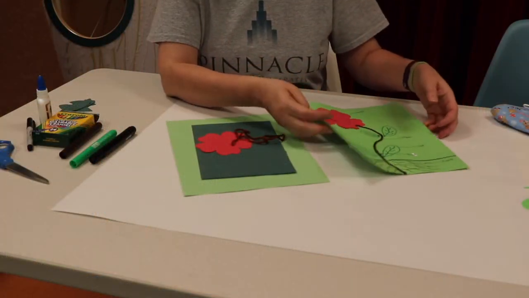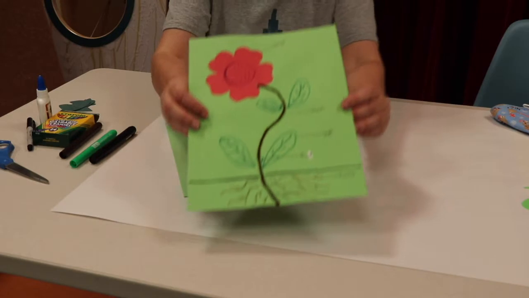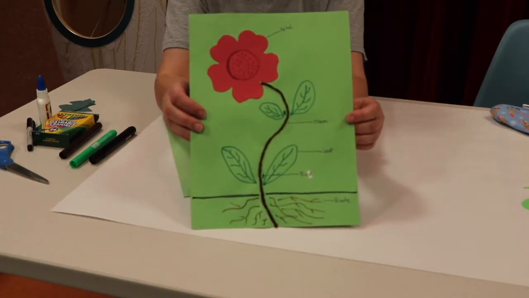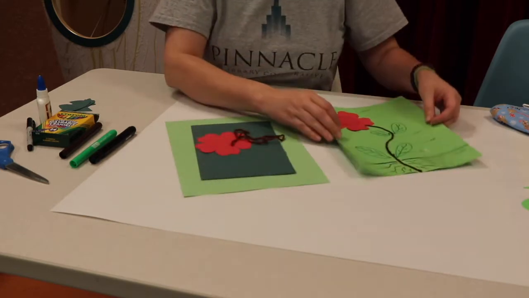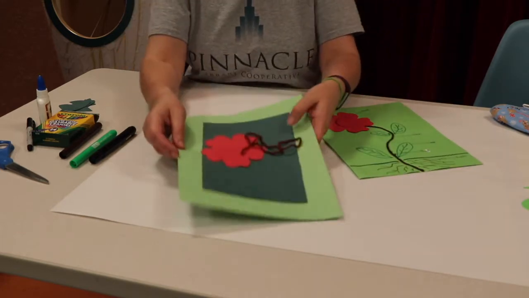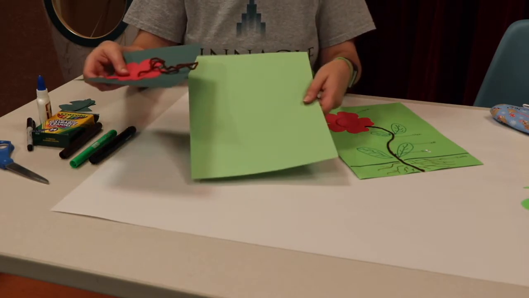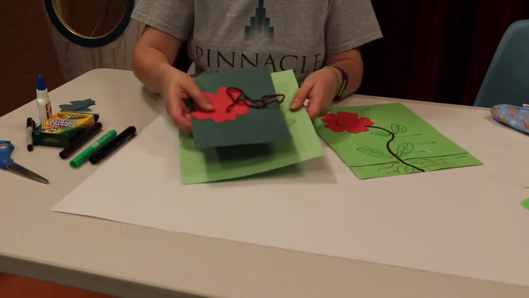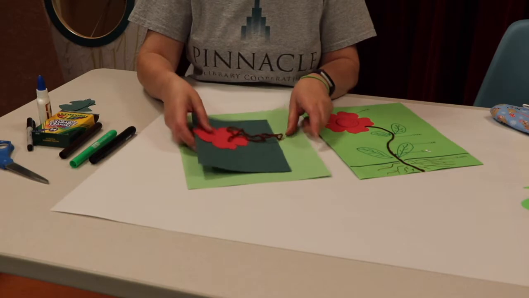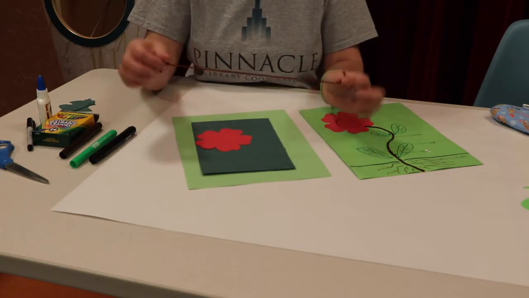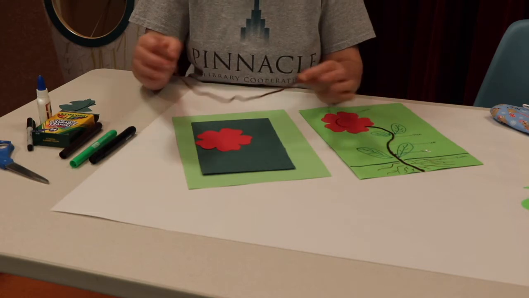So now I'm going to show you how to map a plant. This is an example of what we are going to do. In your kit, you're going to get a green piece of construction paper, a darker piece of construction paper, a flower top, and a piece of yarn as the stem.